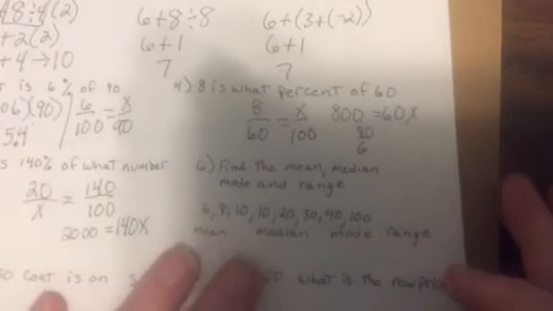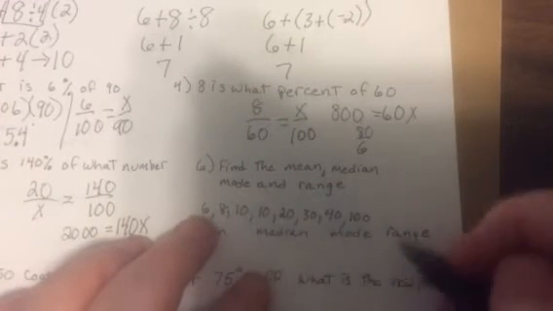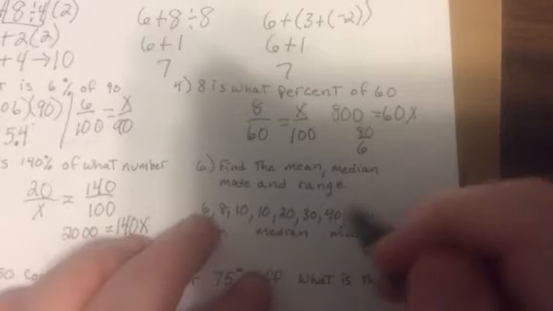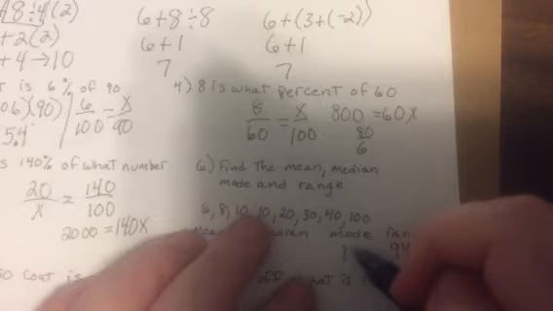Find the mean, median, mode, and range. Well, the range would be 100 minus 6. Now, of course, we got to put it in order first. So that'd be 94. This is in order. The mode is the one that occurs the most. In this case is 10.